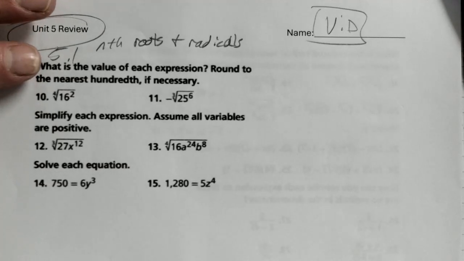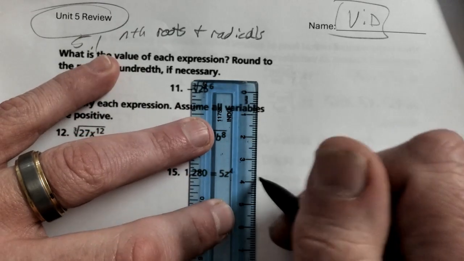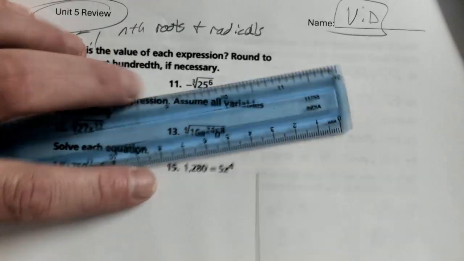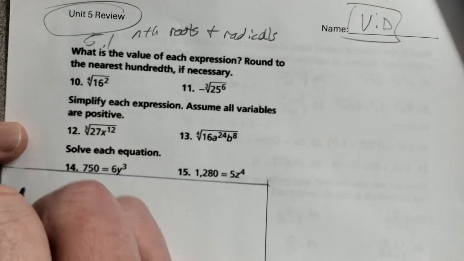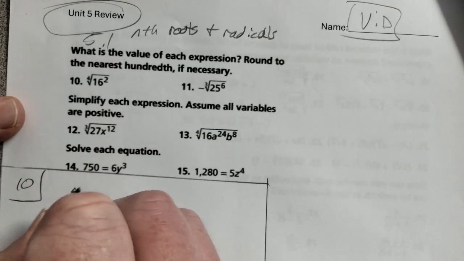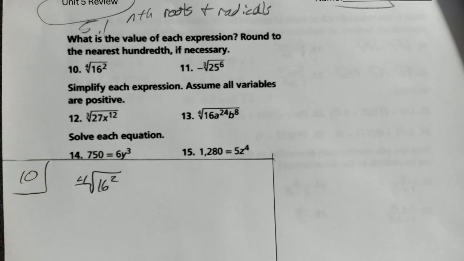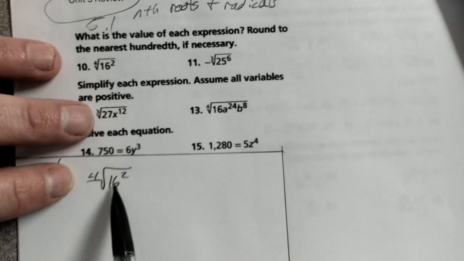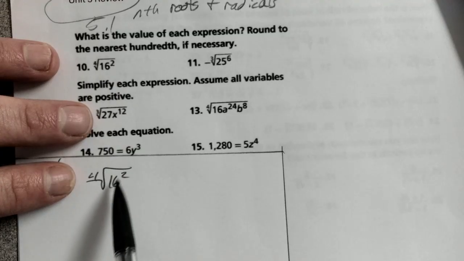So the way I'm going to break this down, and I'm going to speed run this, I'm going to give myself some space on this page to go through all these problems quickly. So problem 10 says the fourth root of 16 squared. Several ways we can go about this. If I did 16 squared, I'd have to figure out a number times itself 4 times that equals, what, 256 or something like that. Not doing that.